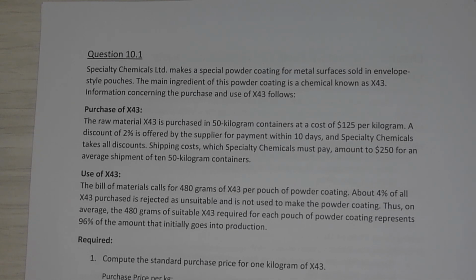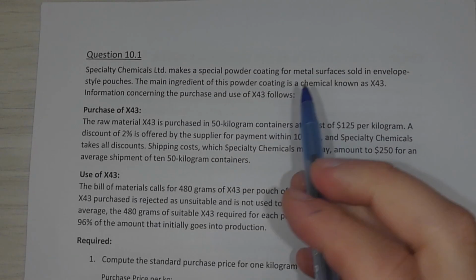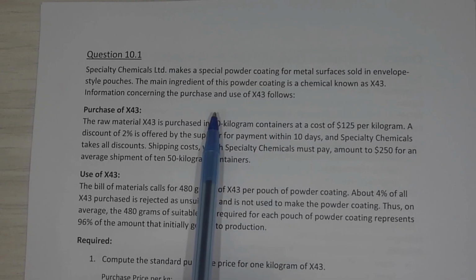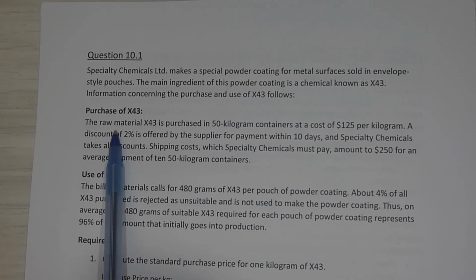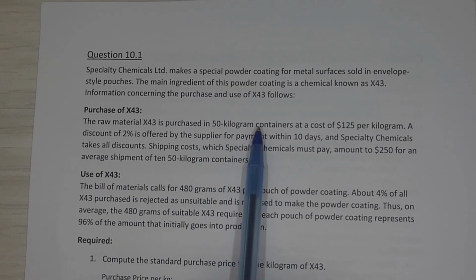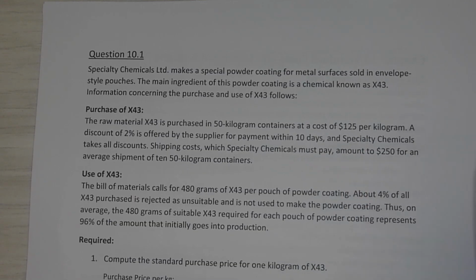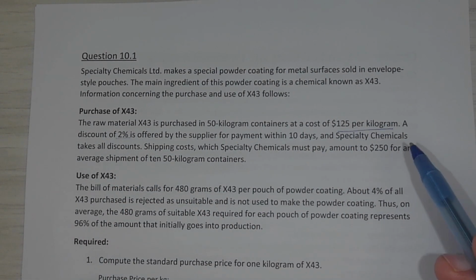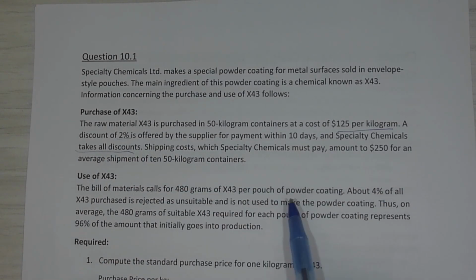Specialty Chemicals makes a special powder coating for metal surfaces sold in envelope-style pouches. The main ingredient is the chemical X43. The X43 is purchased in 50 kilogram containers for $125 per kilogram, not per container, per kilogram. There's a discount of 2%, which is taken advantage of.